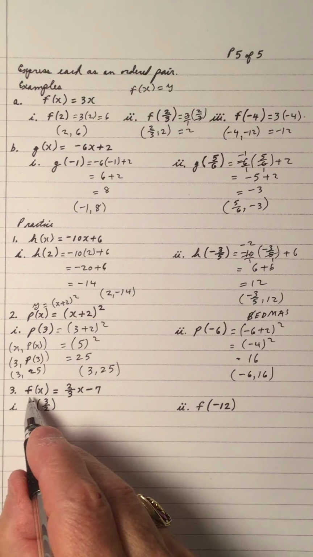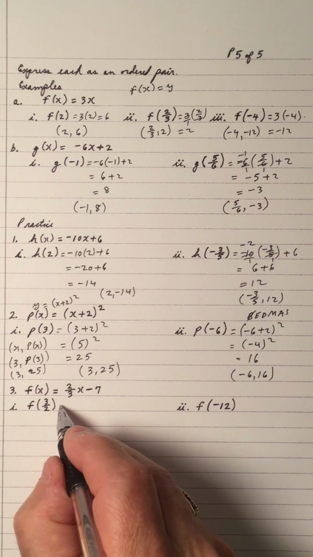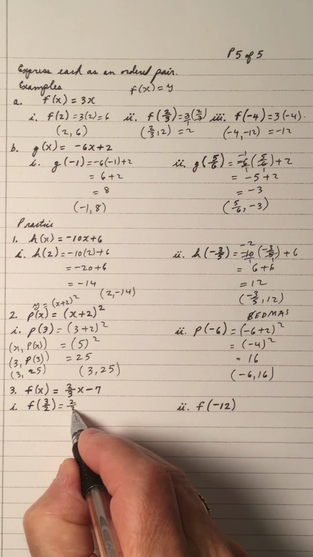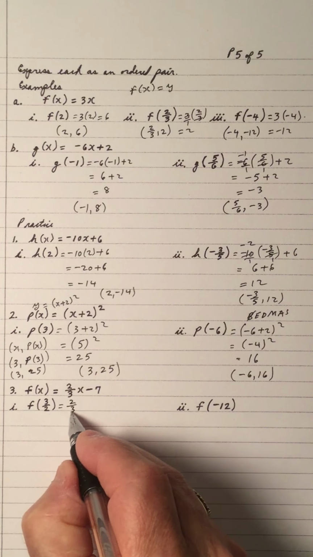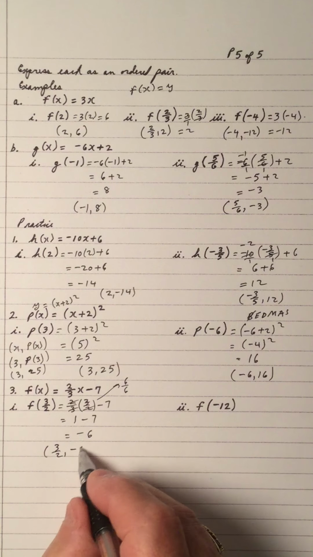Number 3, f of x is 2/3 x minus 7, so we have 2/3 times x, where x is 3 over 2. We're subbing it in. That all cancels, and I get a 1. Remember, I could go 2 times 3 is 6, 3 times 2 is 6, and 6 over 6 is 1, or I can cancel them out. So that gives me -6, so x is 3 over 2, and y is -6.